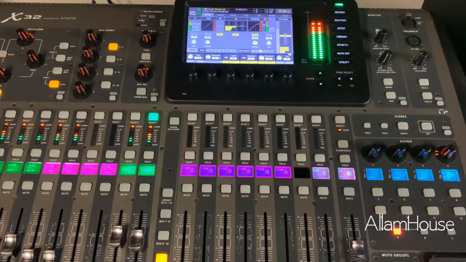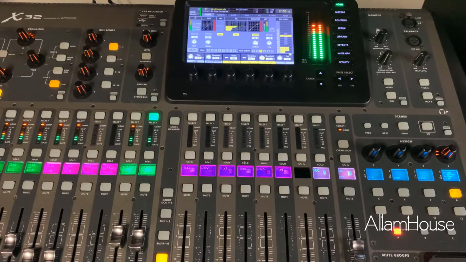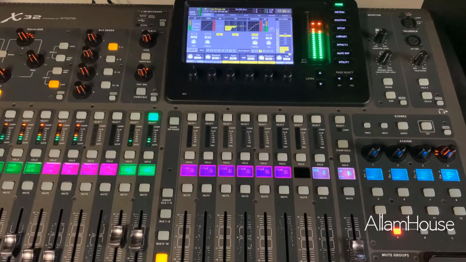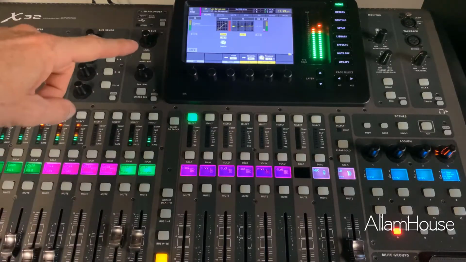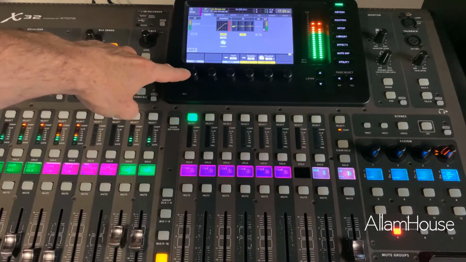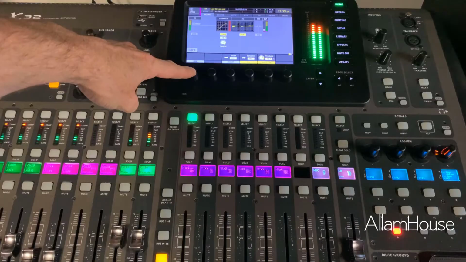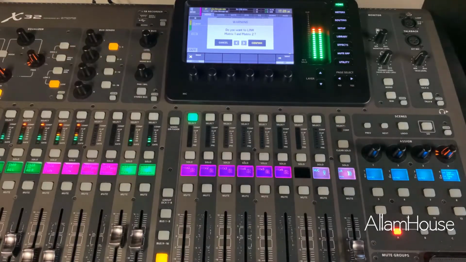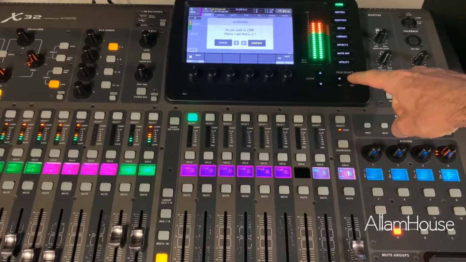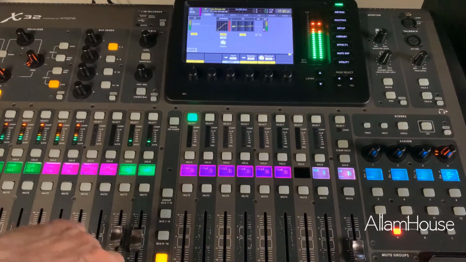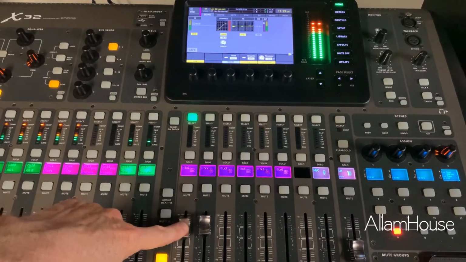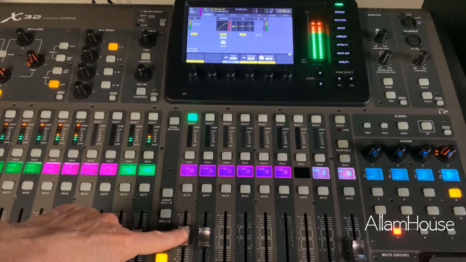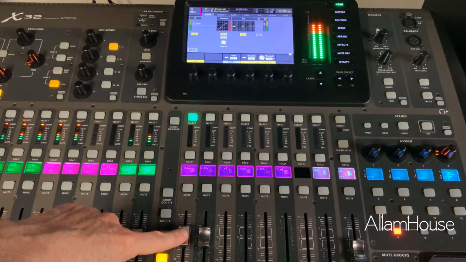Although mono will get you by, stereo is going to have a much better impact for your listener and your consumer. So to start out, we'll hit the select button, and then we'll go up here on the screen, and this bottom left button gives us an option to say link. We'll click that, and then we will confirm on the right. And so now we can bring this up, and you'll see that they move together. So I'm just going to go ahead and set that at 0 for right now.